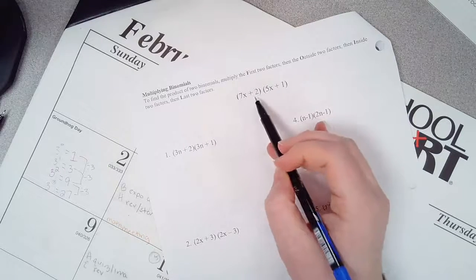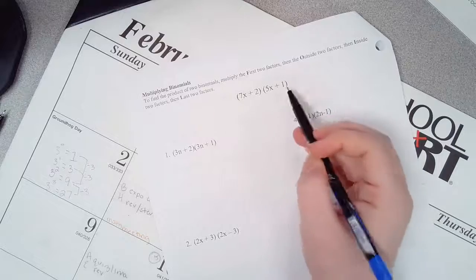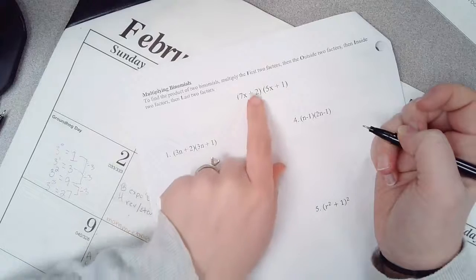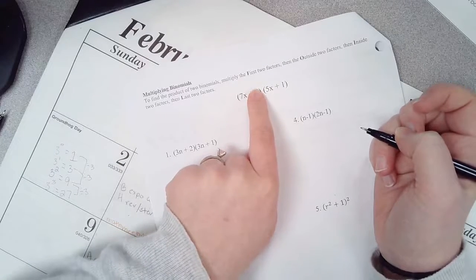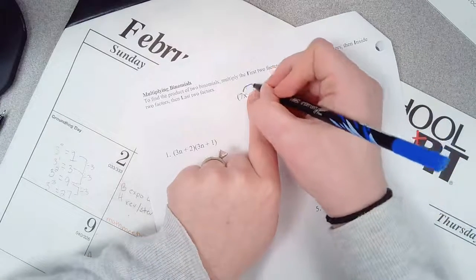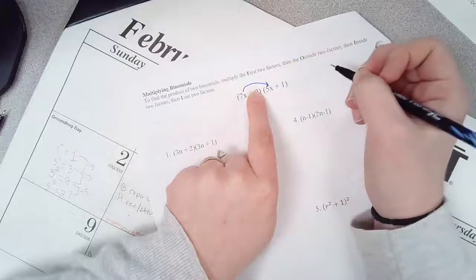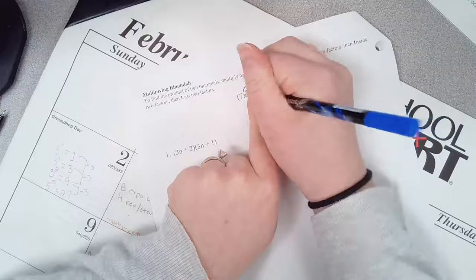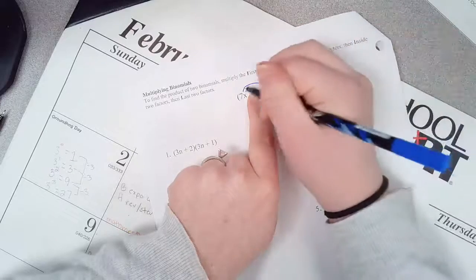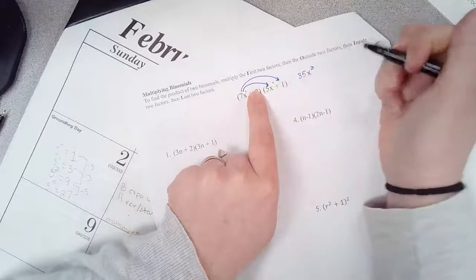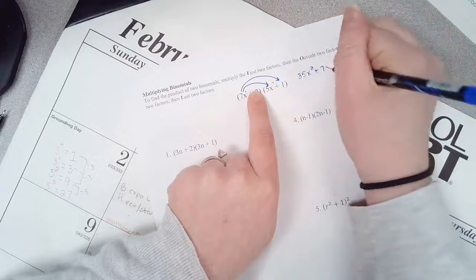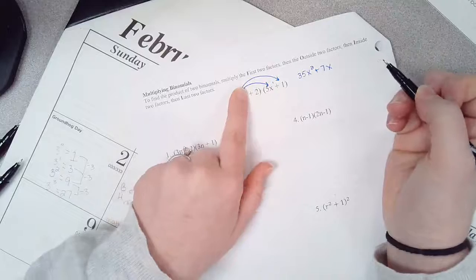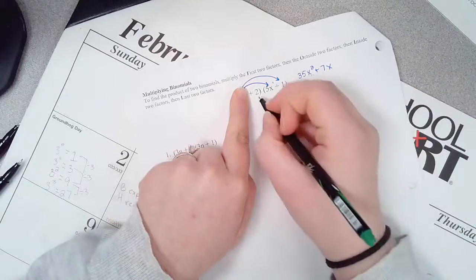I'm going to cover up the 2 that makes up the second part of that binomial, and I'm going to multiply. So 7x times 5x is 35x squared, because remember the invisible 1. And then 7x times 1 is just 7x. Now I cover up the 7x and I use the 2. So 2 times 5x is 10x, and 2 times 1 is 2.